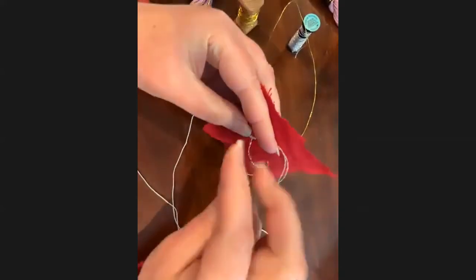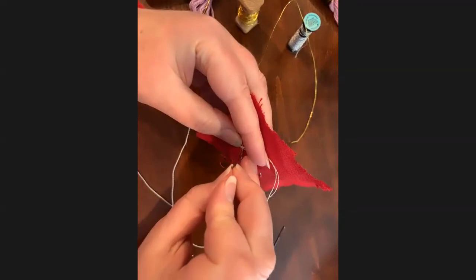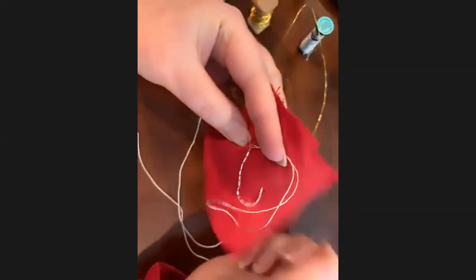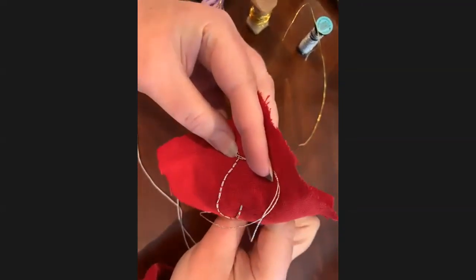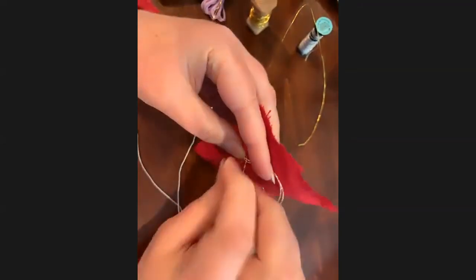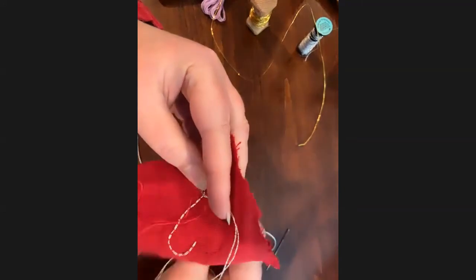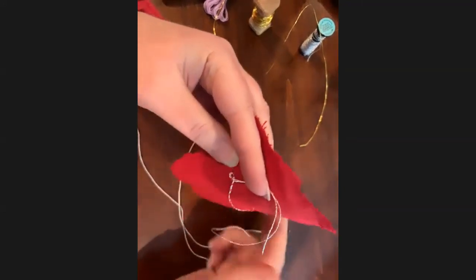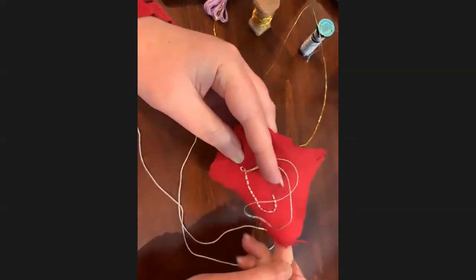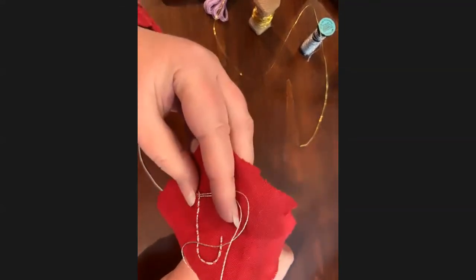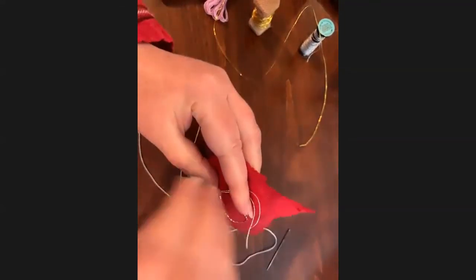So because I'm using the synthetic braid on this one, instead of making a sharp point at the bottom of the heart, oh, I missed my thread there. I went ahead and made a tiny loop. If it had been metal thread, I could have squeezed it into a point. Unfortunately, synthetic thread doesn't really do that.